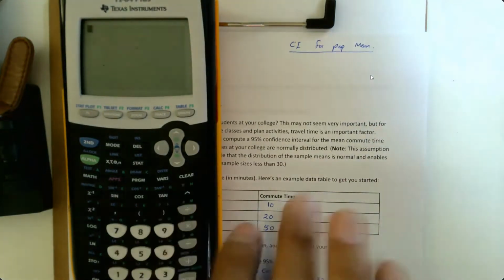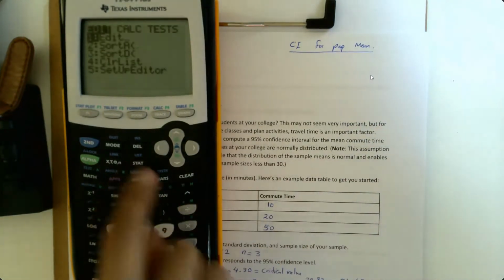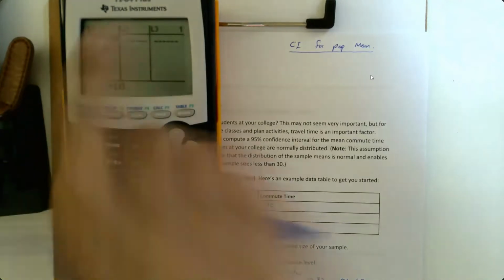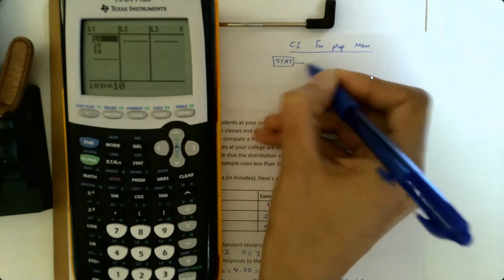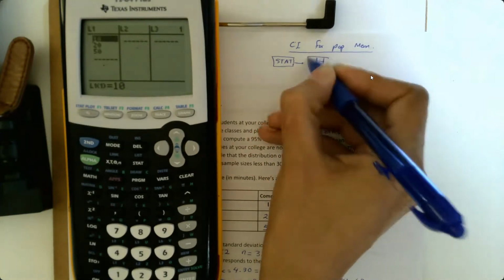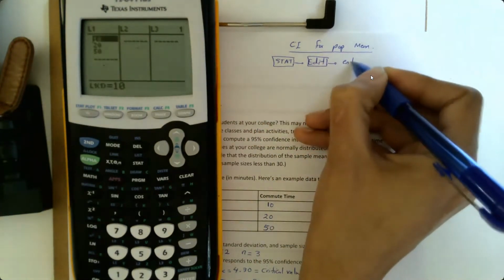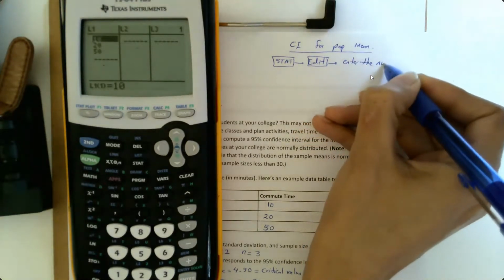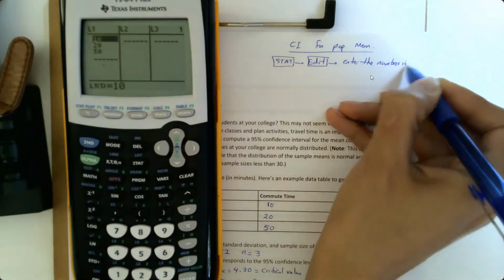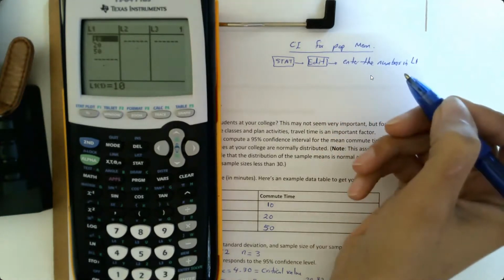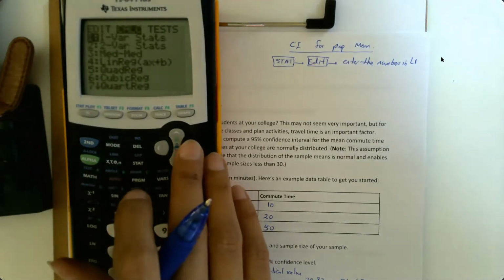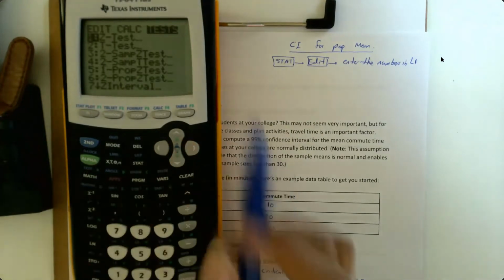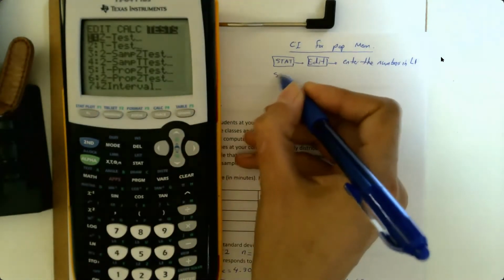First, we're going to go to Stat, Edit, enter the numbers in L1. I'm using L1 in our example here. Then you're going to go to Stat, and then you need to go to Tests.